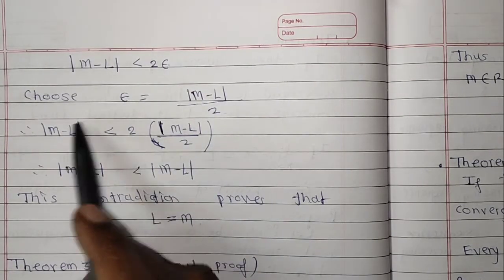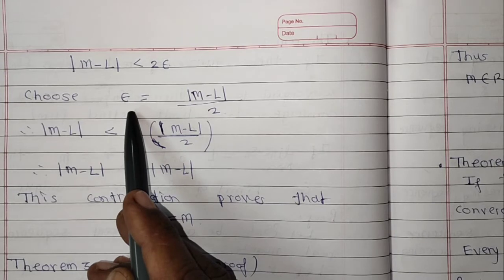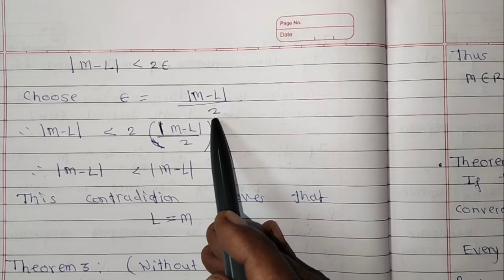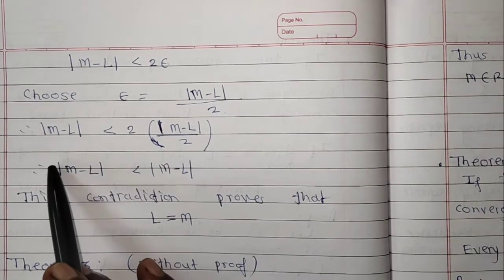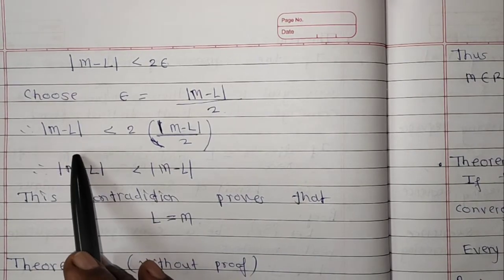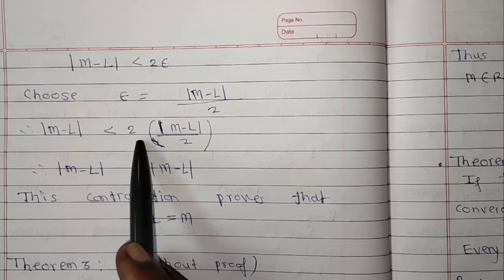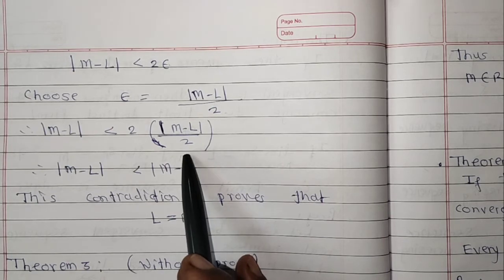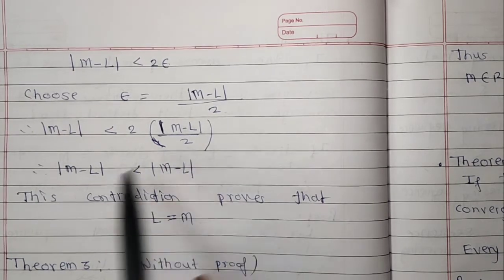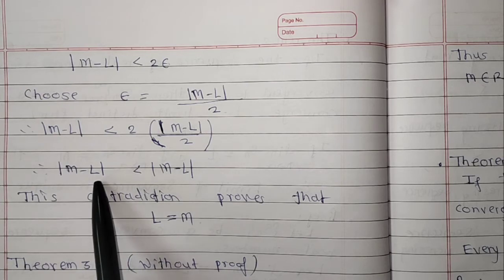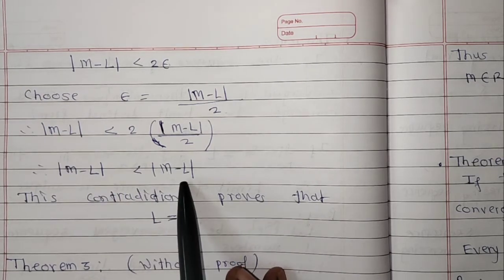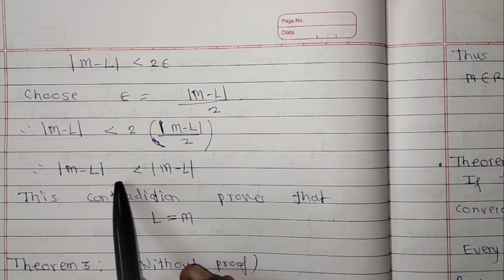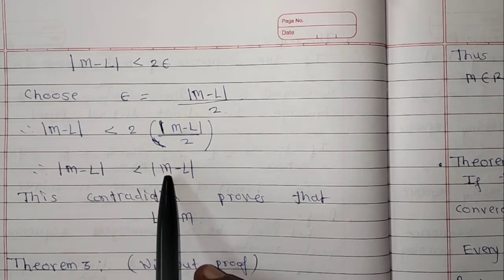Now we choose epsilon equal to modulus of M minus L upon 2. Hence, modulus of M minus L is less than 2 into modulus of M minus L upon 2. The 2 cancels, so that we get modulus of M minus L is less than modulus of M minus L. And this is a contradiction, since this is not a property, any number is not less than itself.